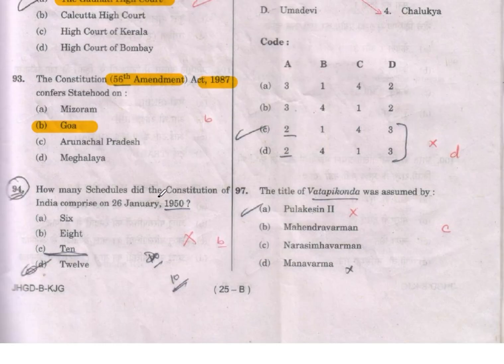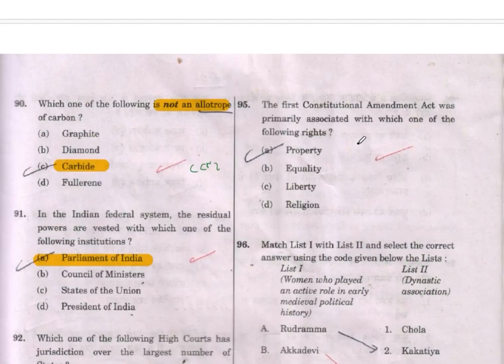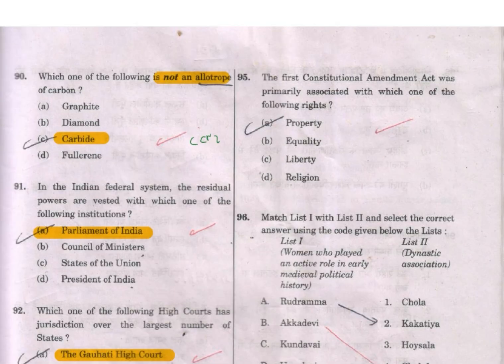How many schedules did the constitution comprise on 26 January 1950? Now the correct answer is 8, because now there are 12 schedules. When the constitution began there were 8 schedules, 4 schedules have been added later. Now the next question, the first constitutional amendment was primarily associated with which of the following rights? This is associated with property rights. First constitutional amendment.